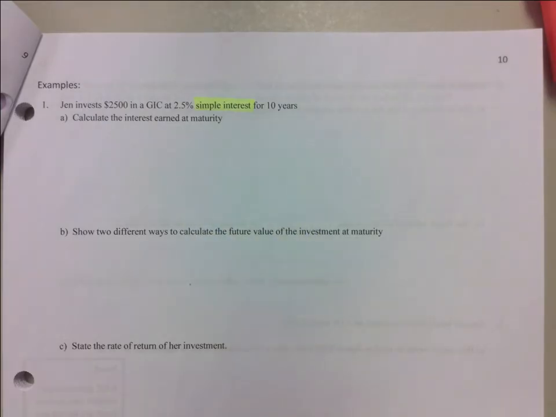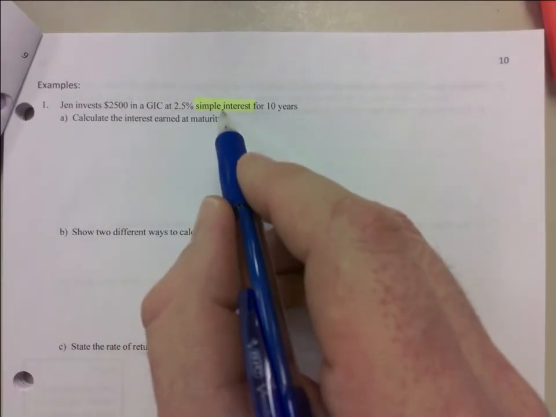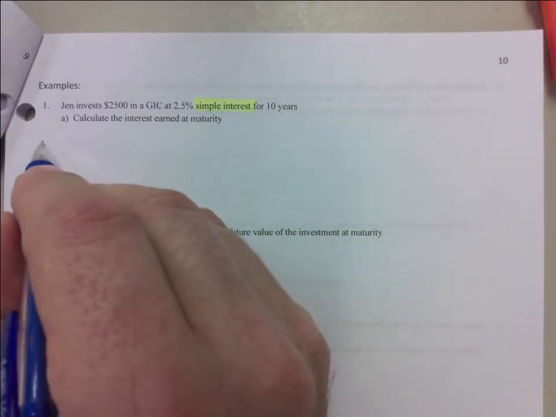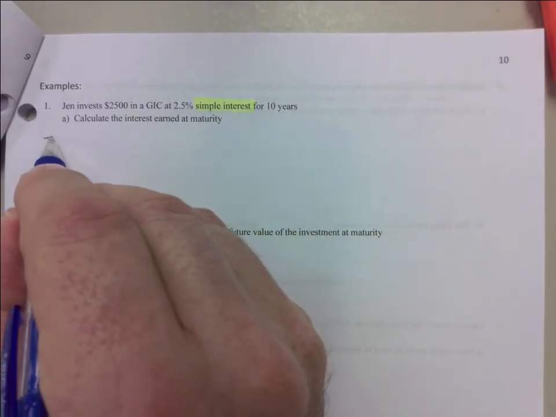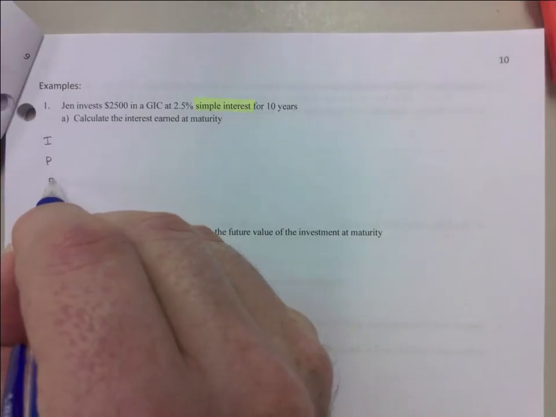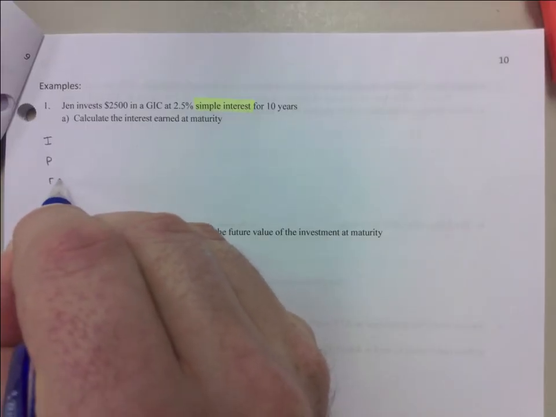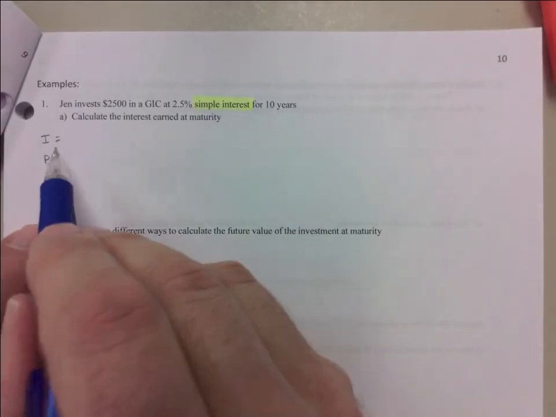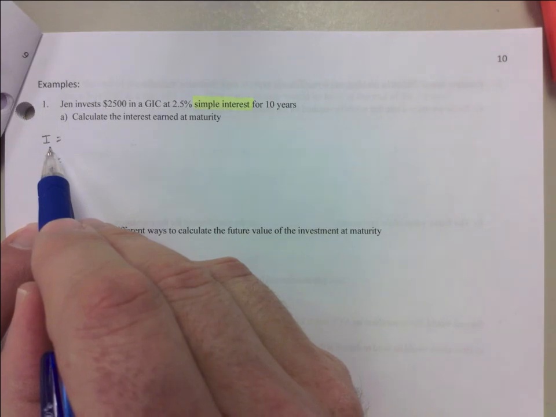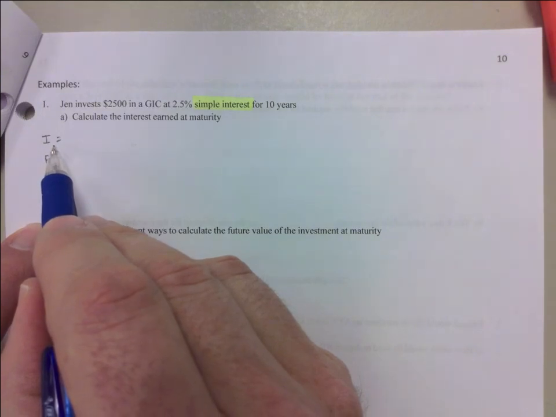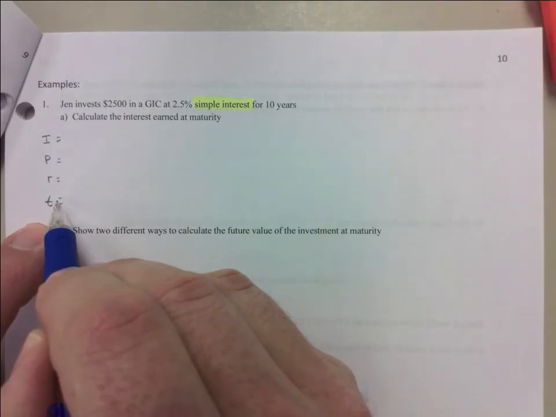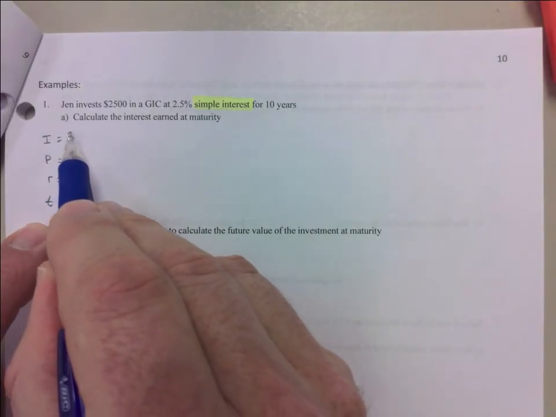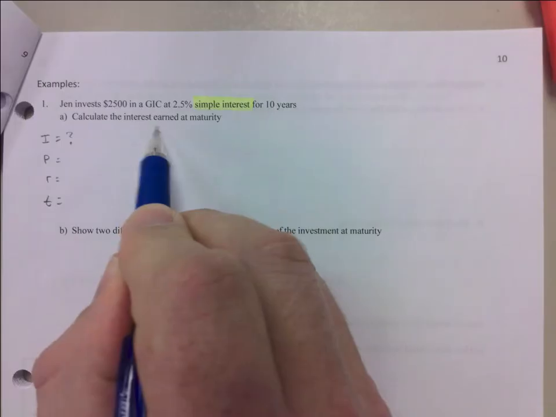So, you look at your simple interest formula on your study sheet. I want you to do this. I, P, R, T. You do a little bit of an inventory. What does this question give me? Always, that's how I start. Do I know my interest? I don't know. And sometimes you might want to keep going until you see which one is missing, but I don't know this one. They say calculate the interest earned.